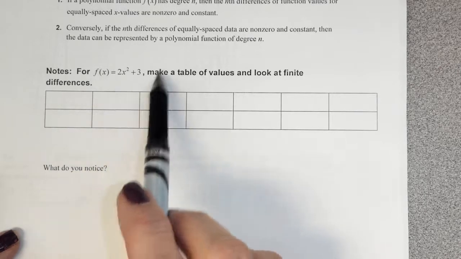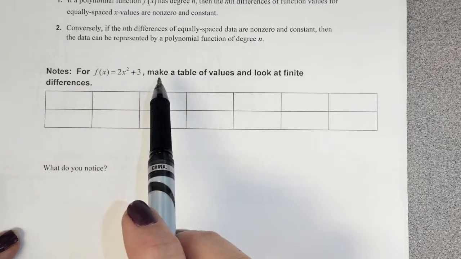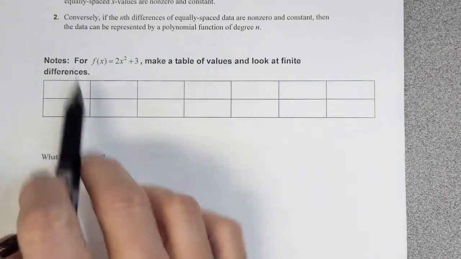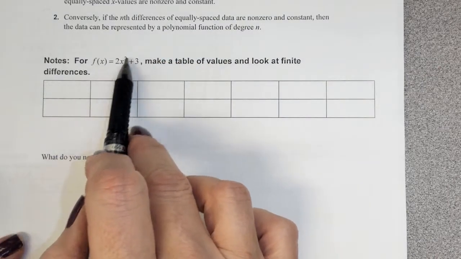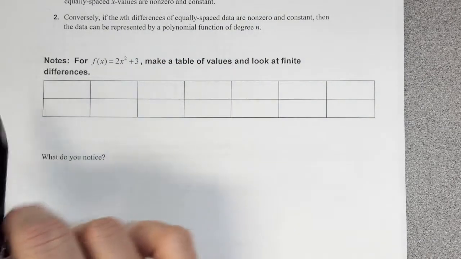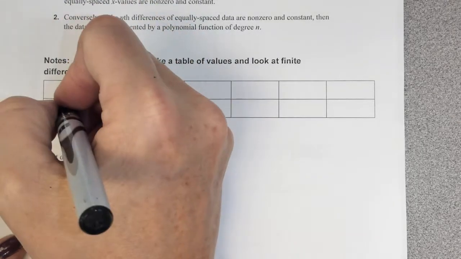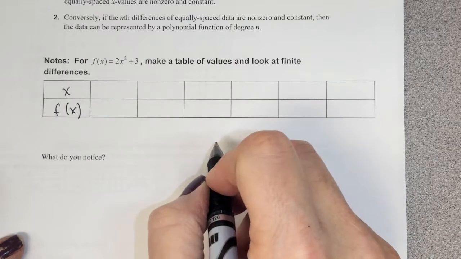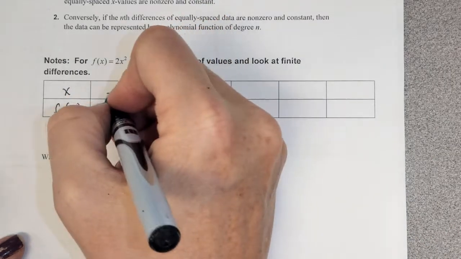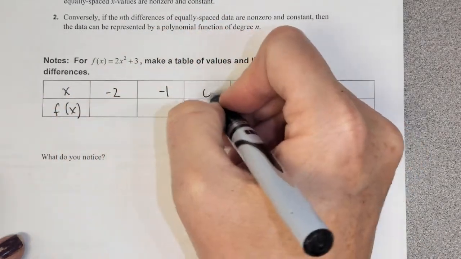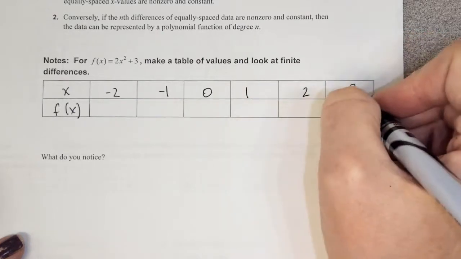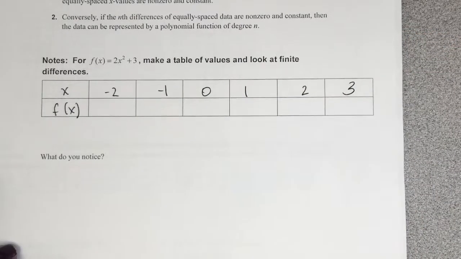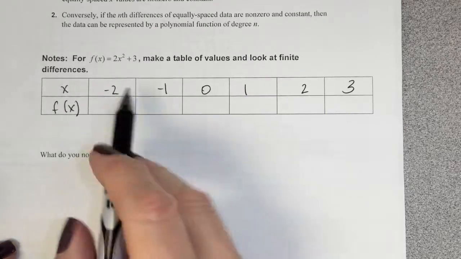We're going to look at this with a quadratic because I want you to see what these finite differences are that we're talking about. For f of x equals 2x squared plus 3, we're going to make a table of values, x and f of x. For x, we're going to go with -2, -1, 0, 1, 2, 3. Those x values are equally spaced. I'm going to plug in.